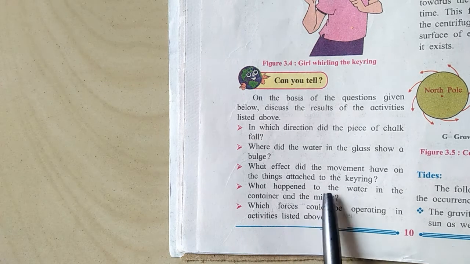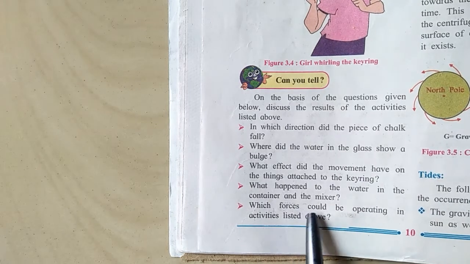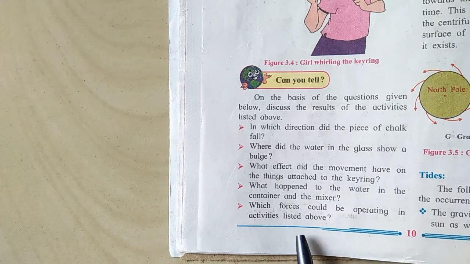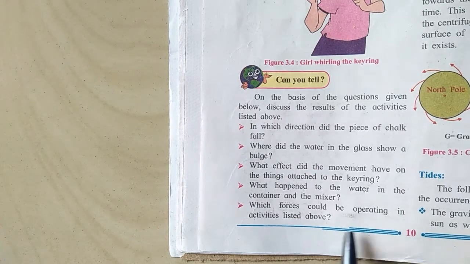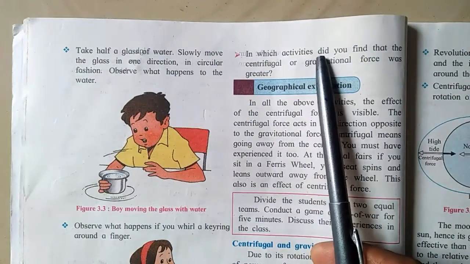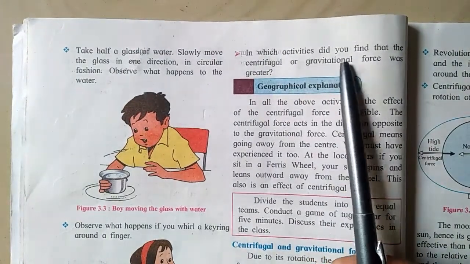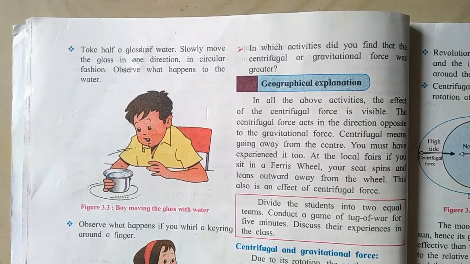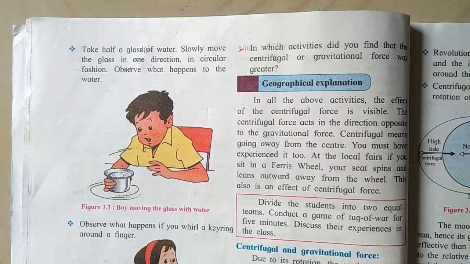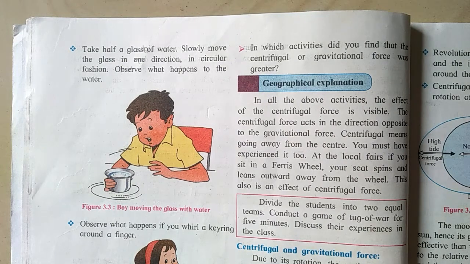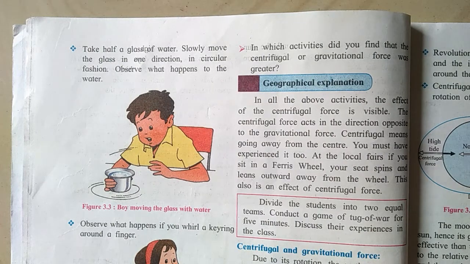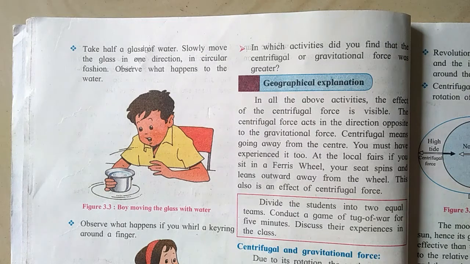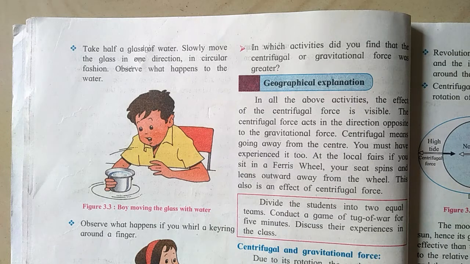What happens to the water in the container and mixture? They rotate in a circular path. Which force could be operating in the activities listed above? In which activities did you find that the centrifugal or gravitational force was greater? Here both types of forces are applied, centrifugal as well as gravitational. Gravitational force is what acts when you throw something. And the things which are rotating, like the fan, keychain and water in a glass, show centrifugal force.